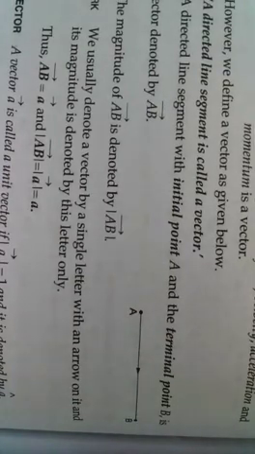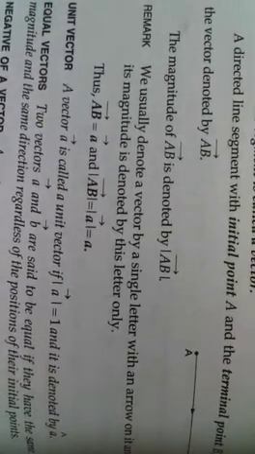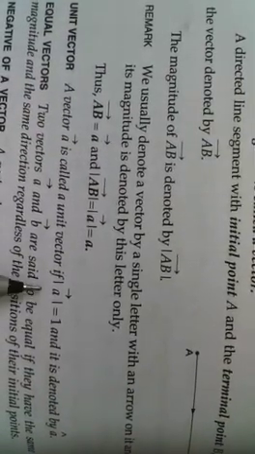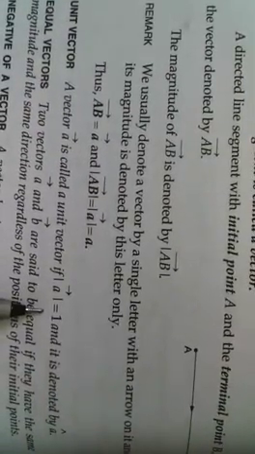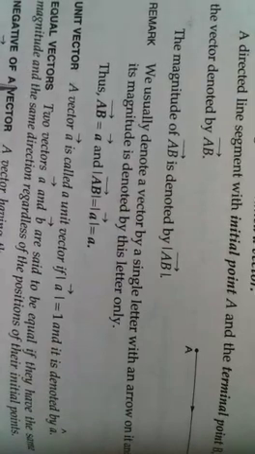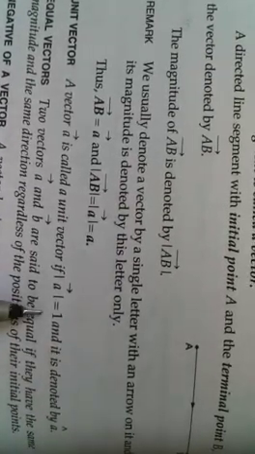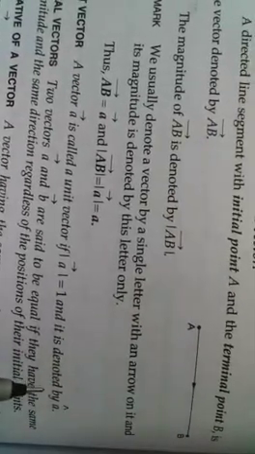Now our next topic is what a unit vector is. A vector a is called a unit vector if the magnitude of a equals 1, and it is denoted by a with a cap. So we can define a unit vector: a vector a is called a unit vector if the magnitude of a equals 1, and it is denoted by a-hat. You see the way of writing.